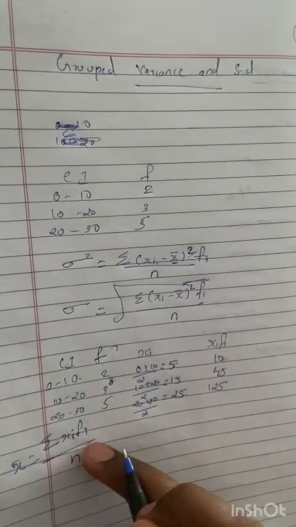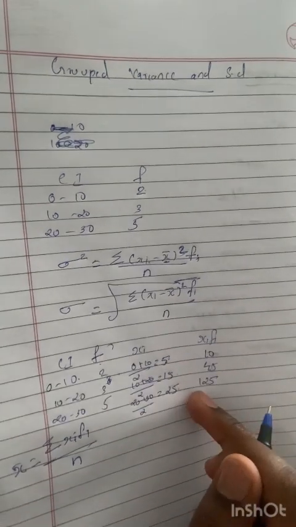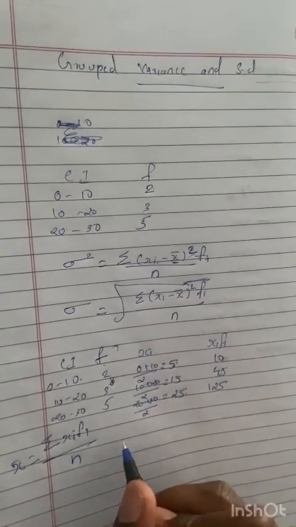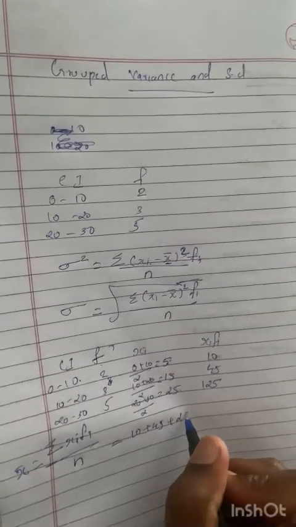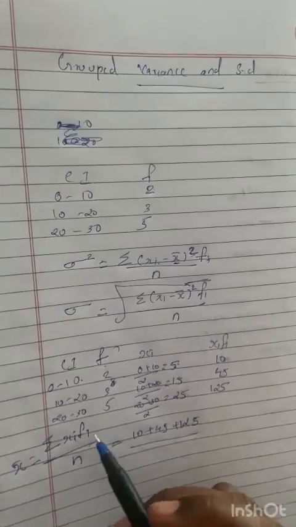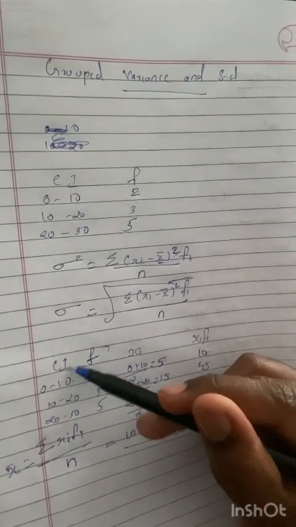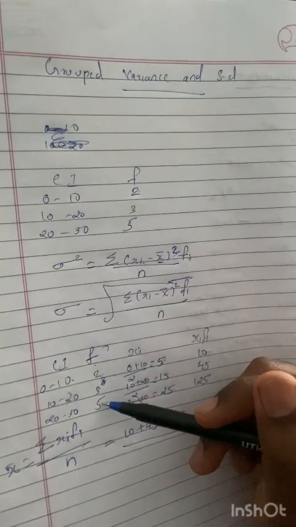Based on this equation, what is the next step? Summation xi fi means adding all the xi fi values, which is 10 plus 45 plus 125, divided by n. In this case, what is n? Not 1, 2, 3. N is adding all the frequencies.